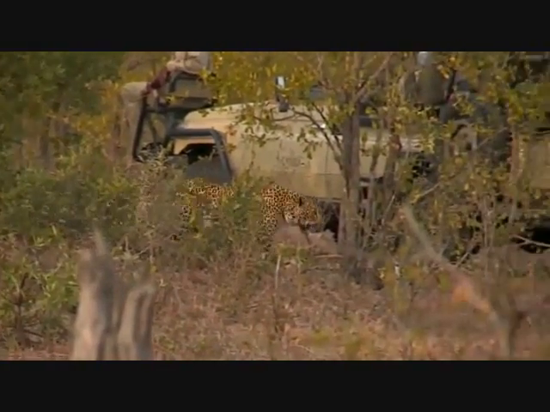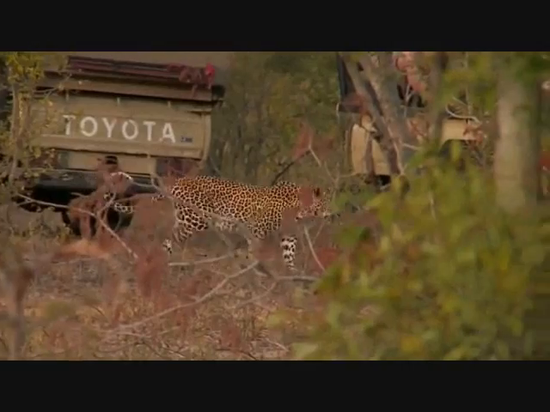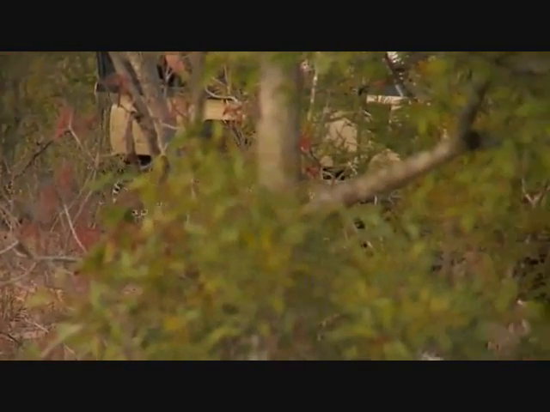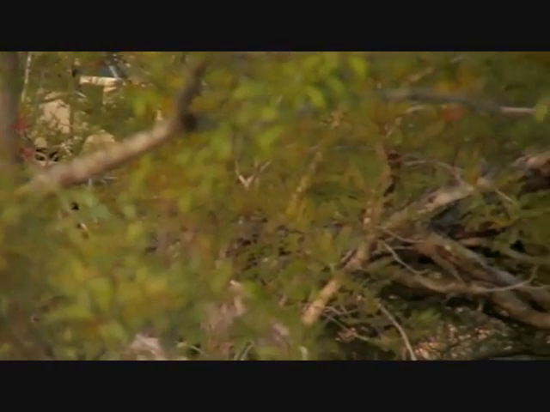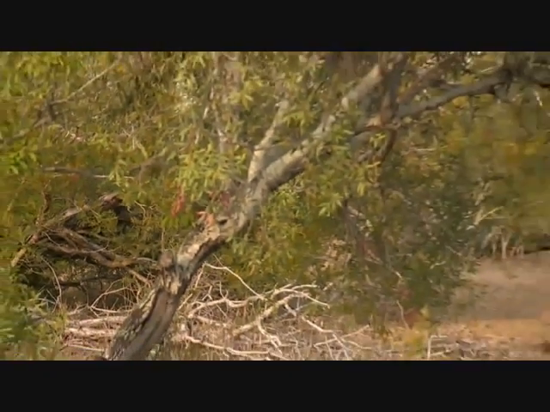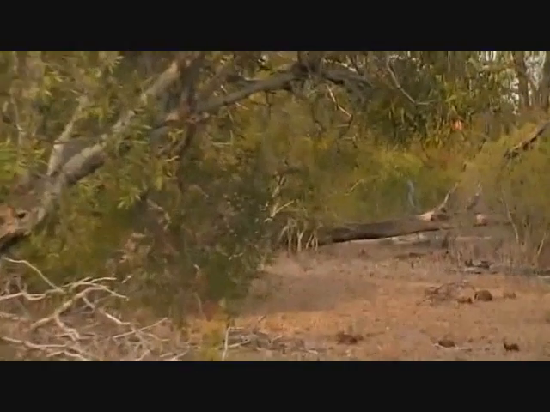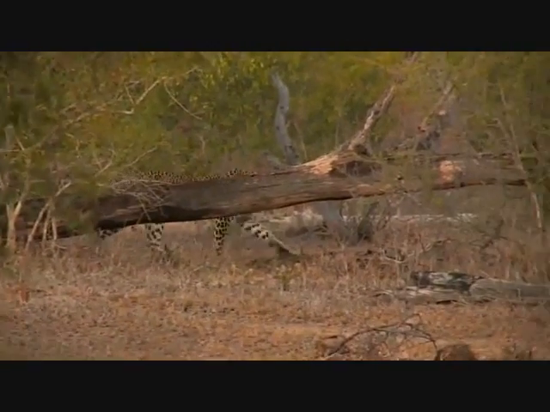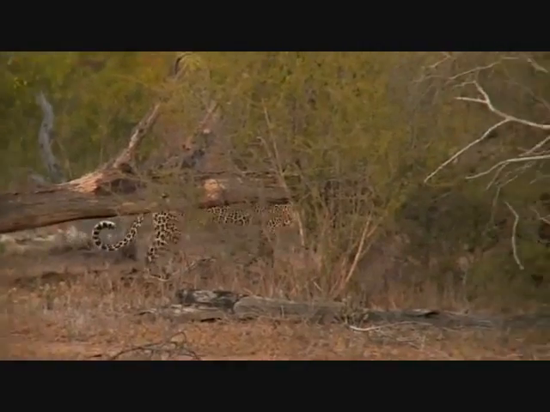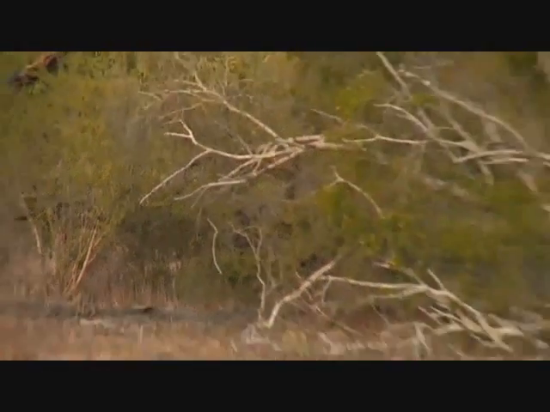Sorry guys for the time spent trying to find her, but we've got her. The first time I have seen this leopard in a very, very long time, and unfortunately it's going to be an incredibly brief sighting spent with her. Here she comes in front of us. The extraordinarily beautiful Kwatile.